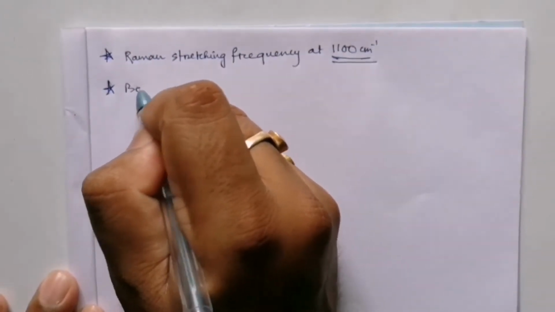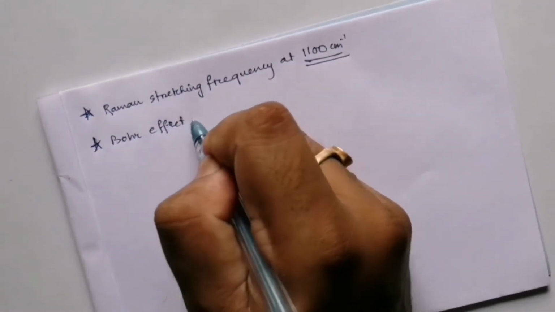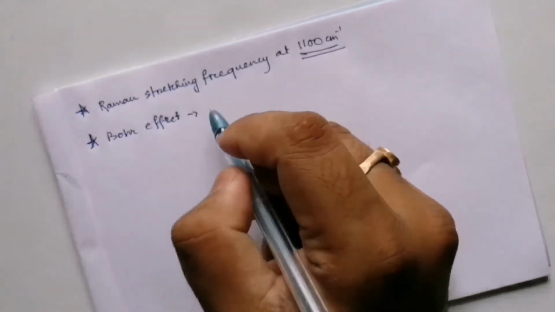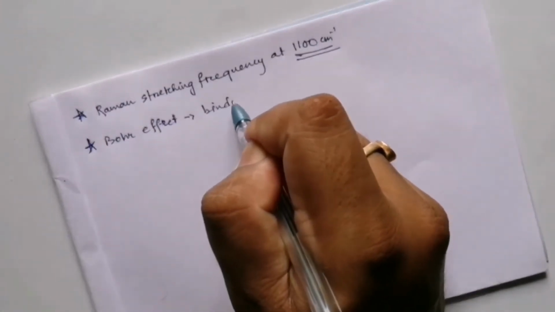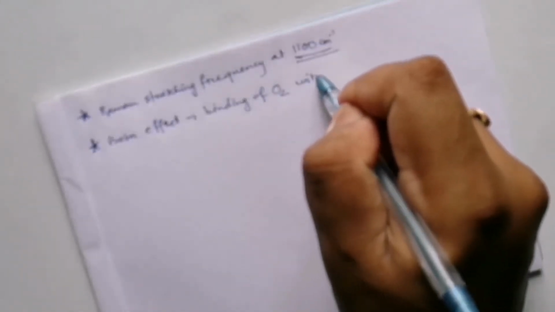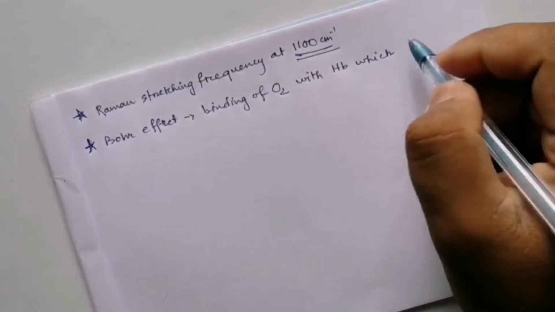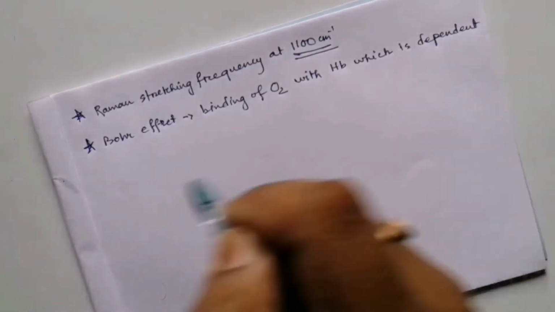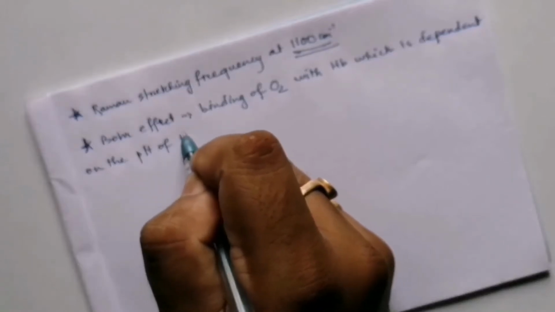Then next, we have the Bohr effect. Bohr's effect tells us about the binding of oxygen with hemoglobin, which is dependent on the pH of the blood.